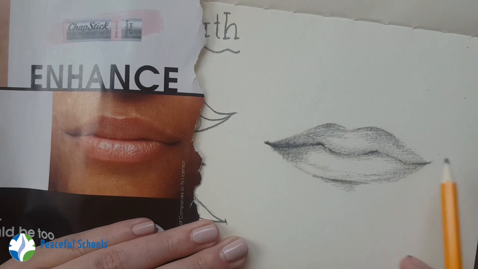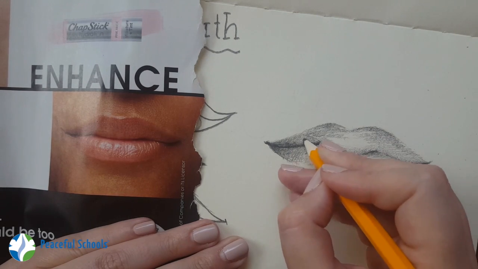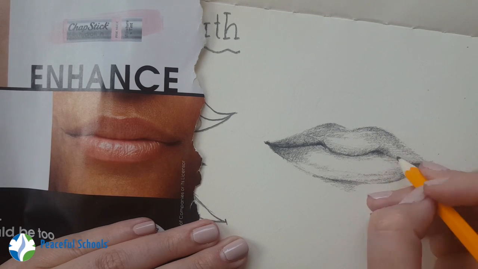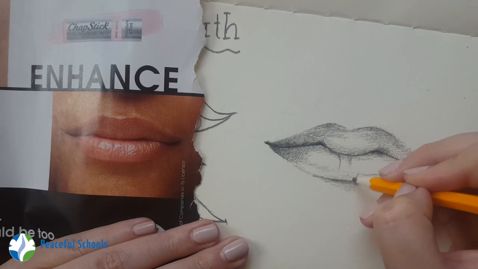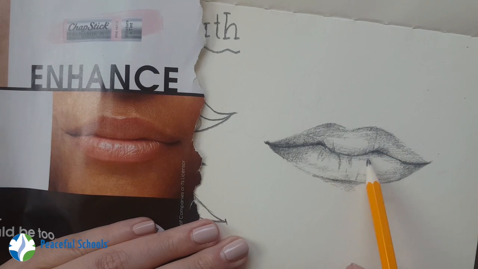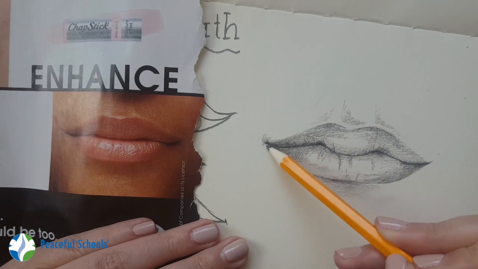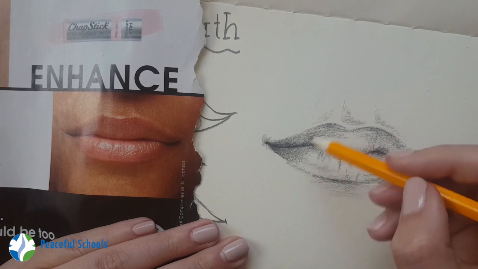Use smooth shading, but don't forget details. Keep the line in between the lips sharp, and you can add some creases if you like. Just remember that too many creases might make your lips look either older or chapped and dry. And again, remember that our shading can change based on the light that is shining on the lips.